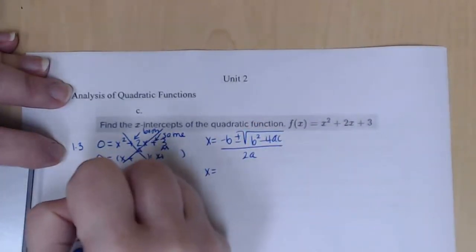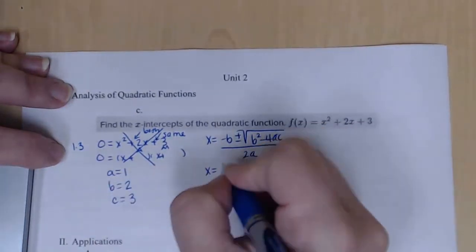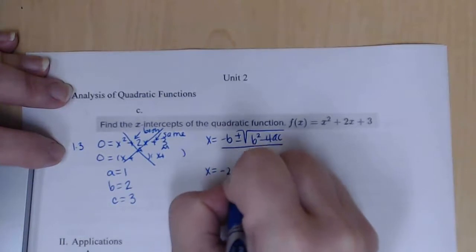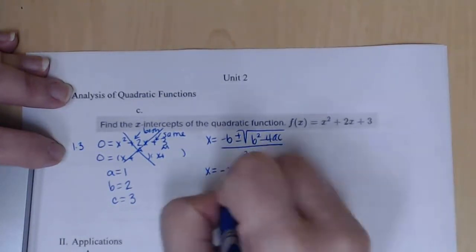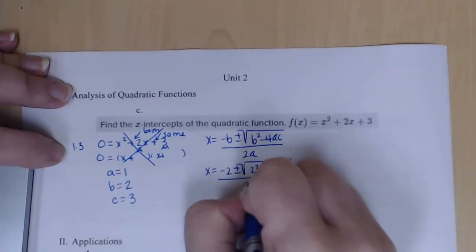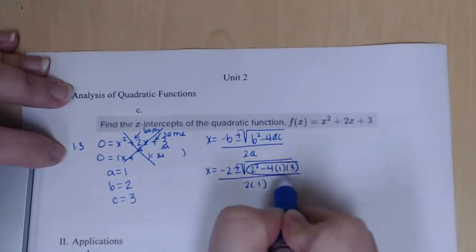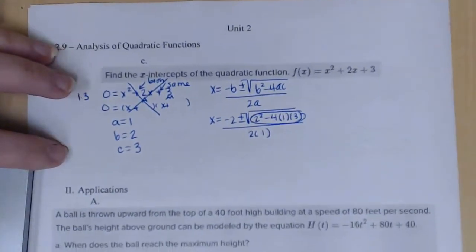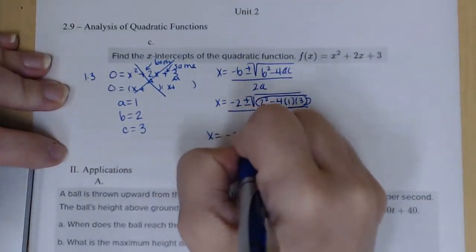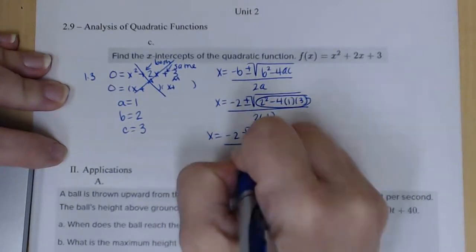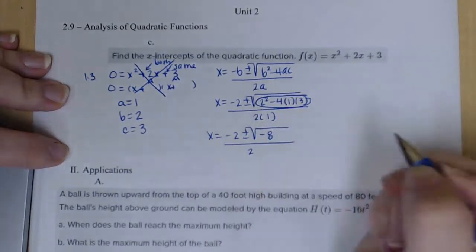So let's identify our a's and c's. A is 1, b is 2, c is 3. So I have -2 plus or minus the square root of 2 squared minus 4 times 1 times 3 all over 2 times 1. Again, in using your calculator, I would only type in this piece right here. So this gives me x equal to -2 plus or minus the square root. And when you type all of this into your calculator, you get -8.